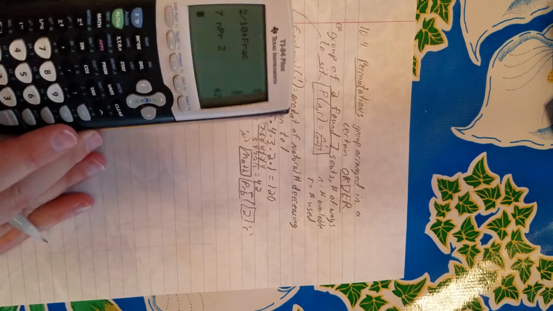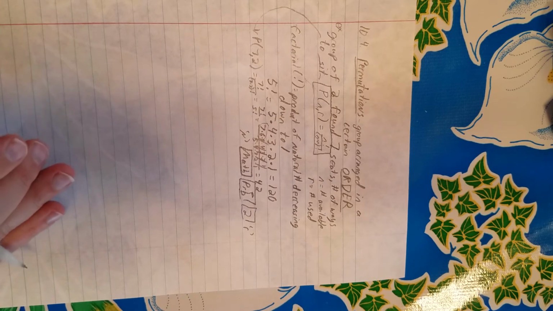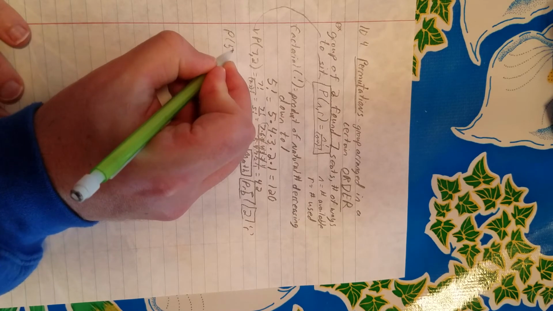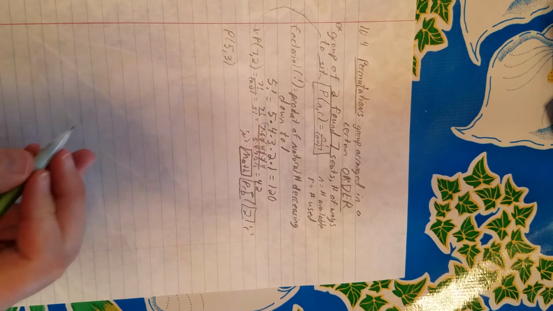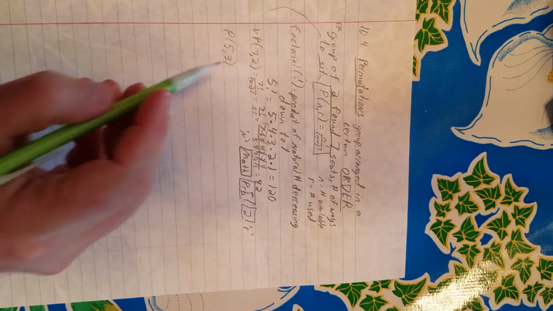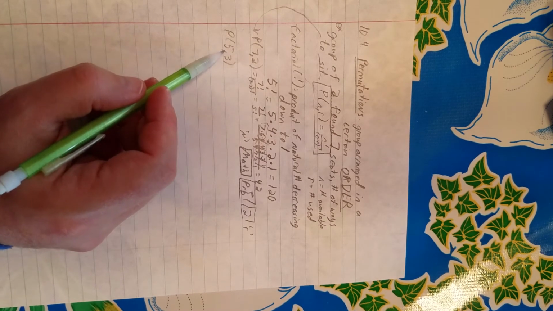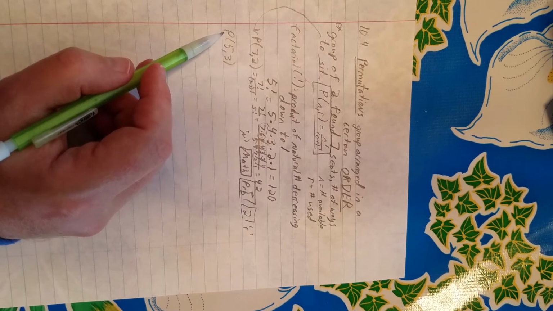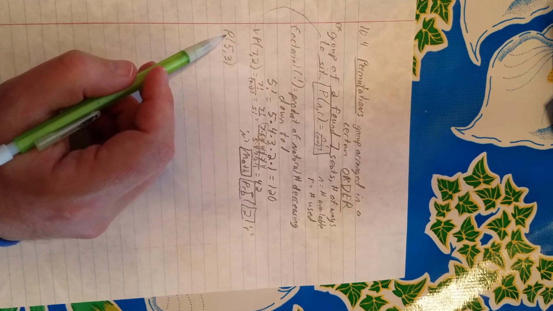All right, so let's do another example, and I'm going to use the calculator from now on. The probability of the permutation of 5 choose 3. So that actually led me to my question, how do you know if the capital P stands for permutation or probability?